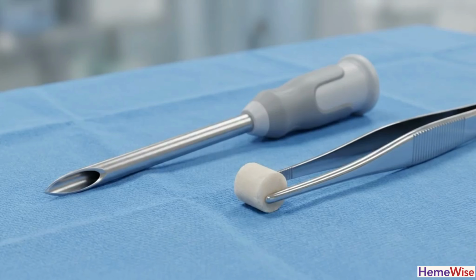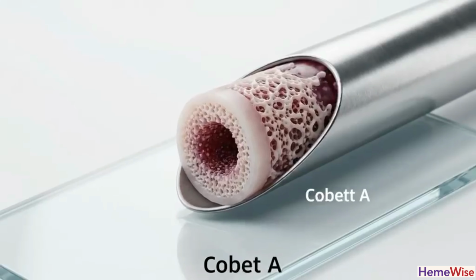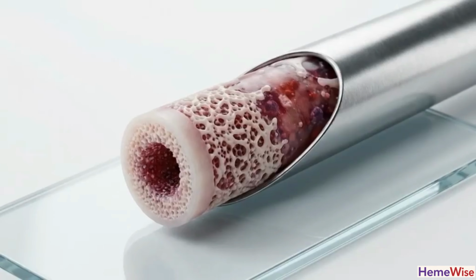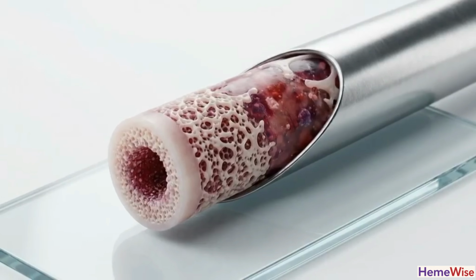The second half is the solid trephine biopsy. By removing an intact cylindrical core of bone and marrow, we preserve the structural architecture, the spatial distribution of cells, and the marrow's overall cellularity.